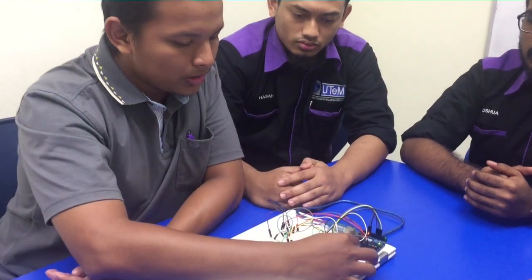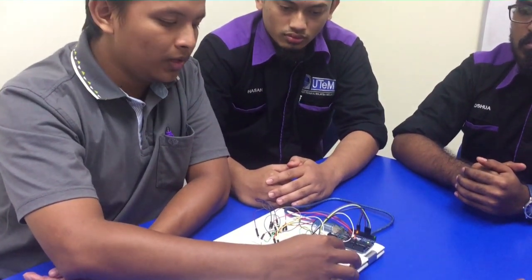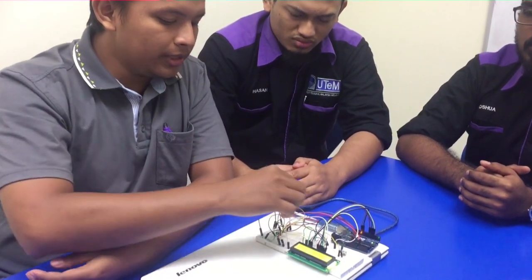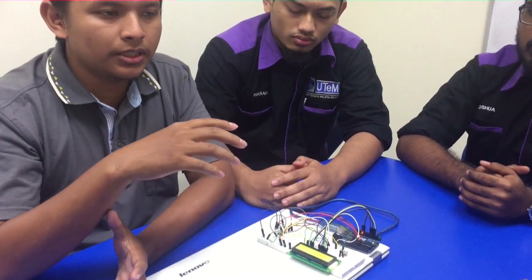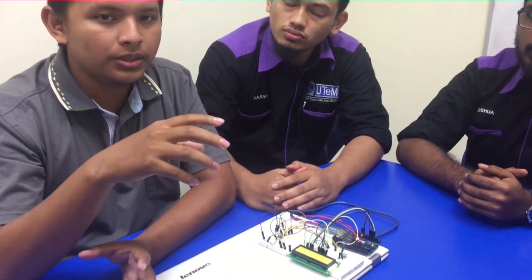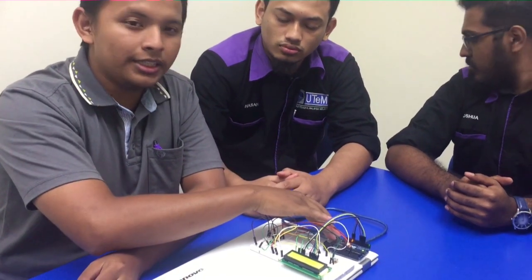This is our HS1101, and it will be connected to an oscillator. This oscillator will generate a frequency so that this Arduino can read it.